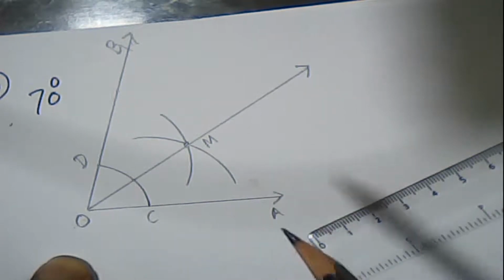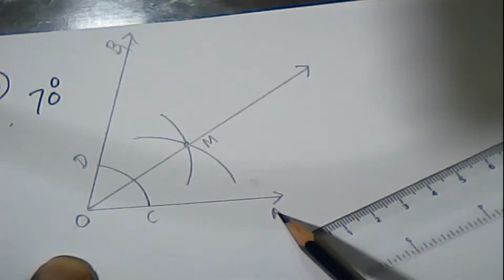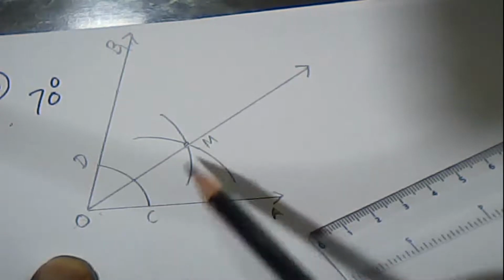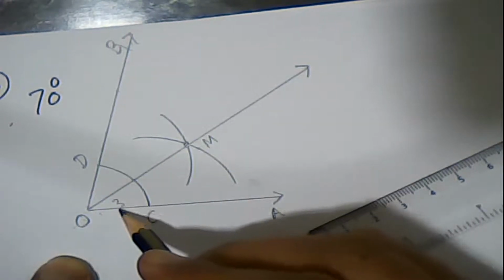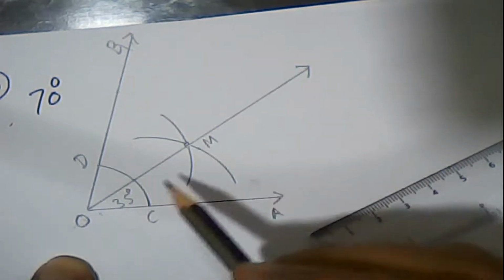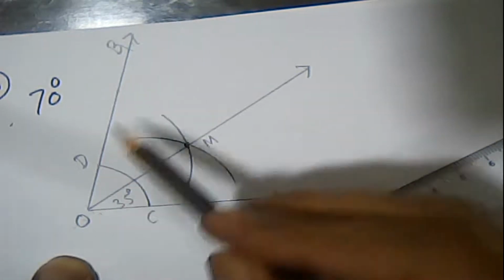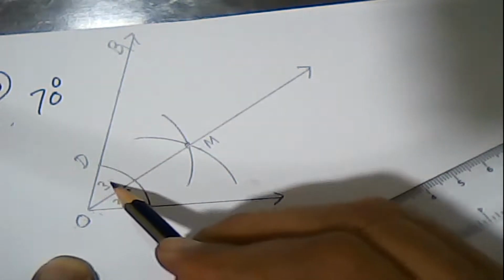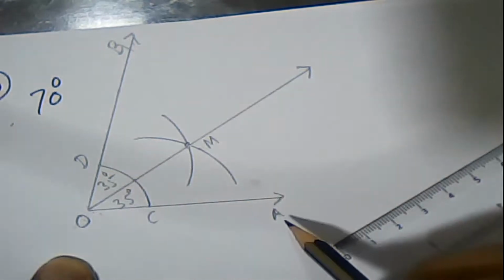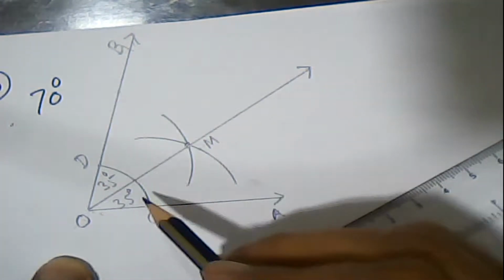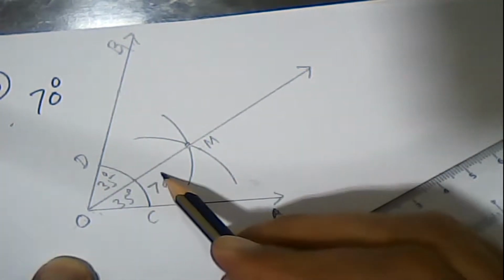Thus, angle AOM is equal to 35 degrees, MOB is equal to 35 degrees, and angle AOB is equal to 70 degrees.